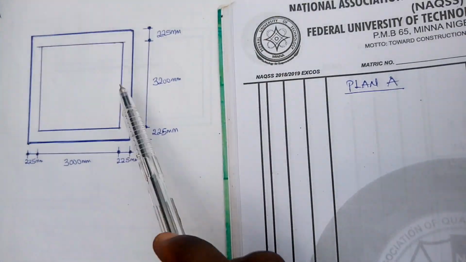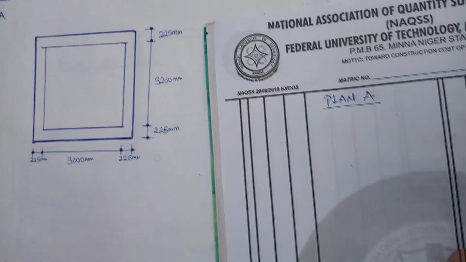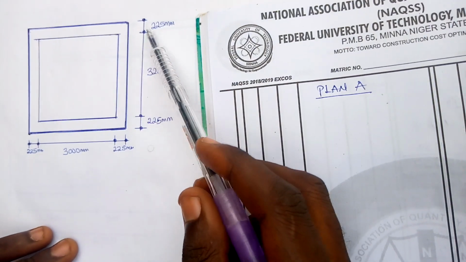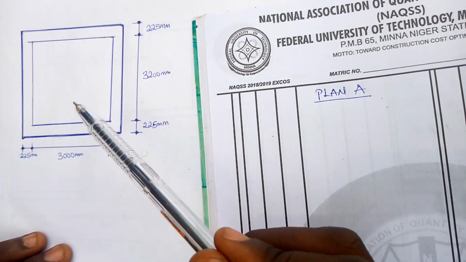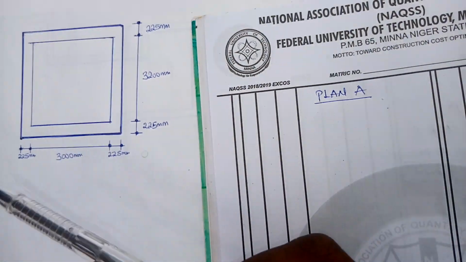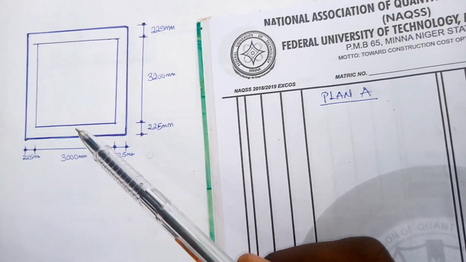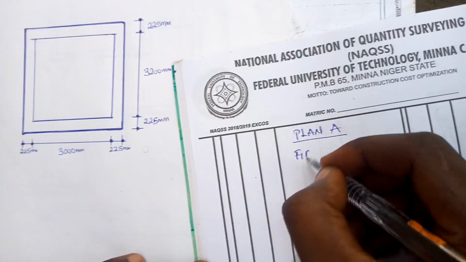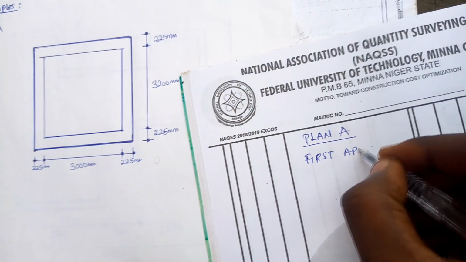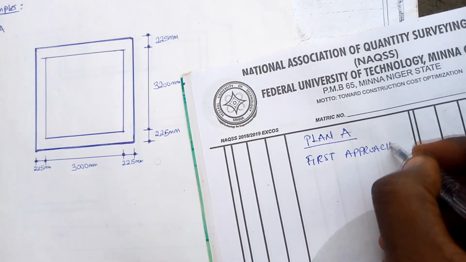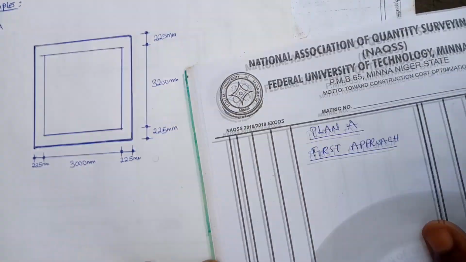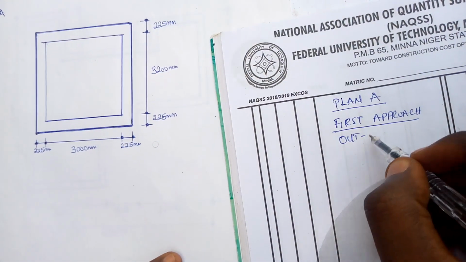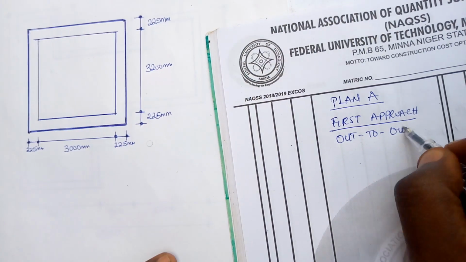In order to calculate this mean girth, the first thing to do is to either pick your dimension as center to center or pick your dimension as out to out, and either way, if you take any of these approaches, you still end up having the same answer. Now let us take the first approach. In the first approach, we are going to pick our dimension using out to out dimensioning.